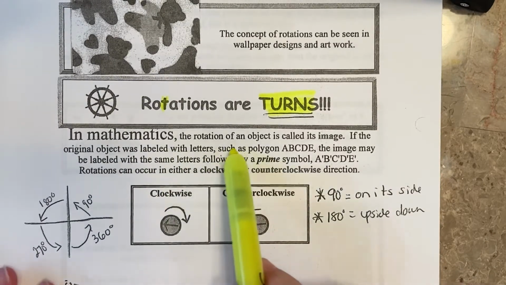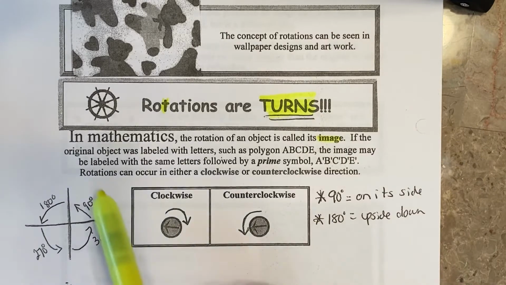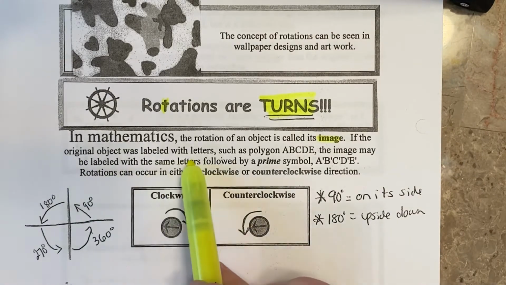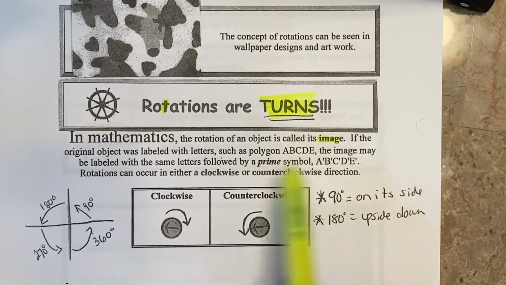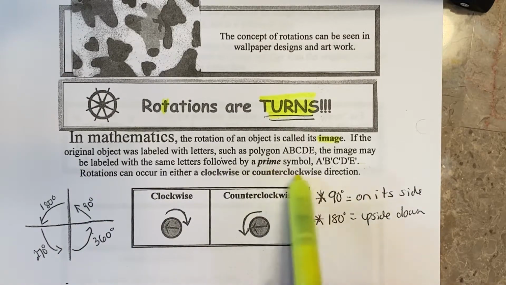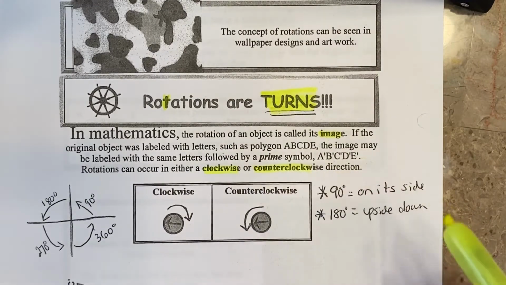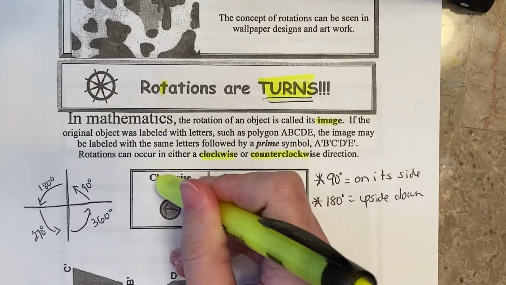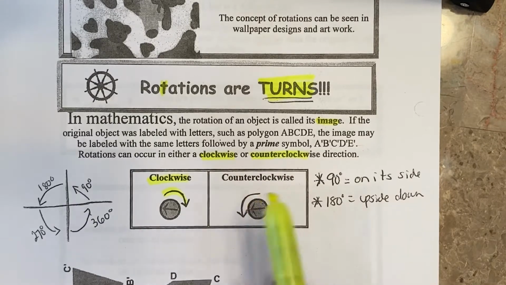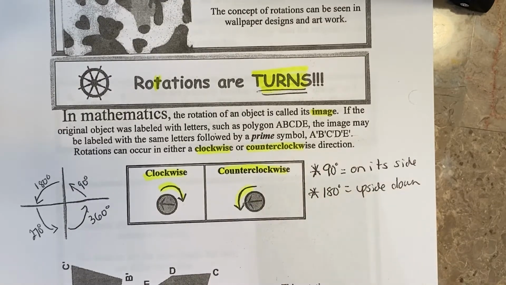In mathematics, the rotation of an object is called its image. We all know those are the ones that have the primes. If the original object was labeled with letters such as polygon A, B, C, D, E, the image may be labeled with the same letters followed by a prime symbol. Rotations can occur in either a clockwise or counterclockwise direction. Clockwise is going to be to the right, so think of how a normal clock would go. That's going to turn to the right. And counterclockwise is going to go to your left.